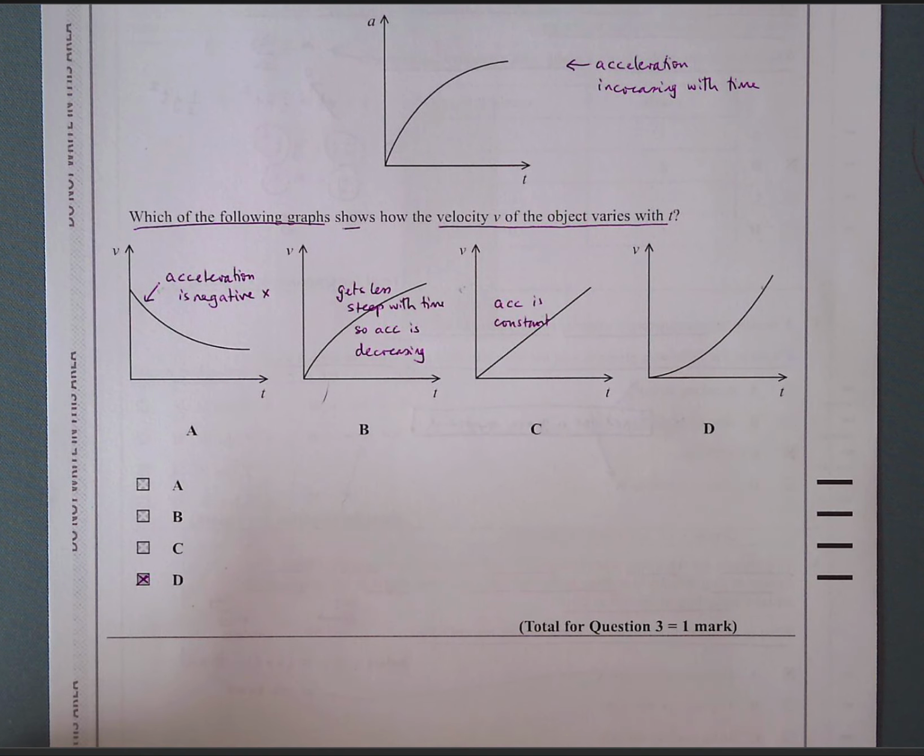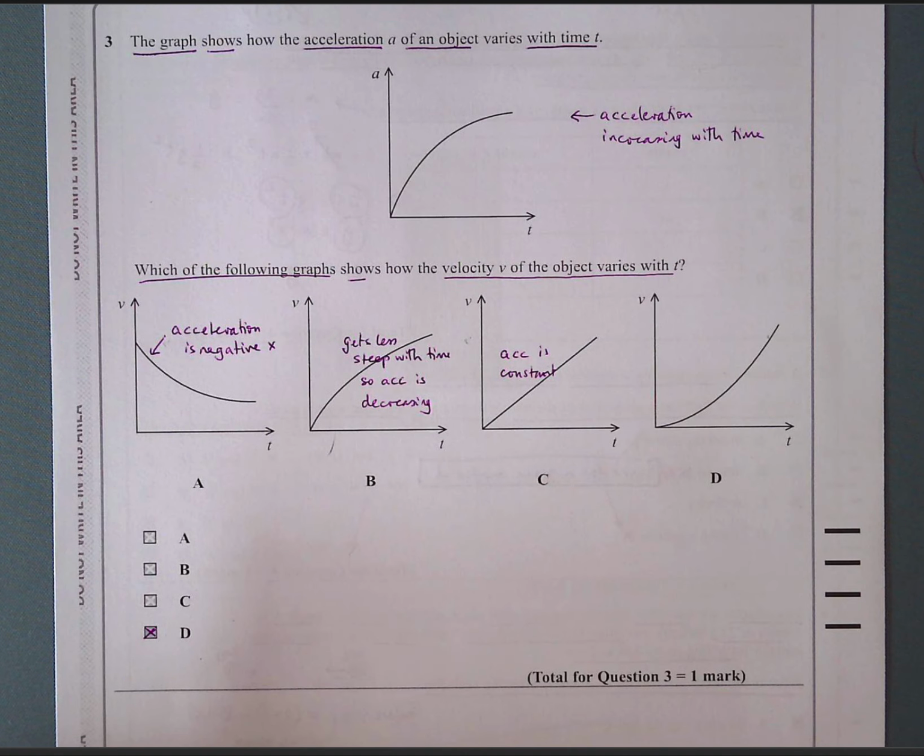And I just realized that the top of the paper is not visible. So I'll just move it down. Okay.